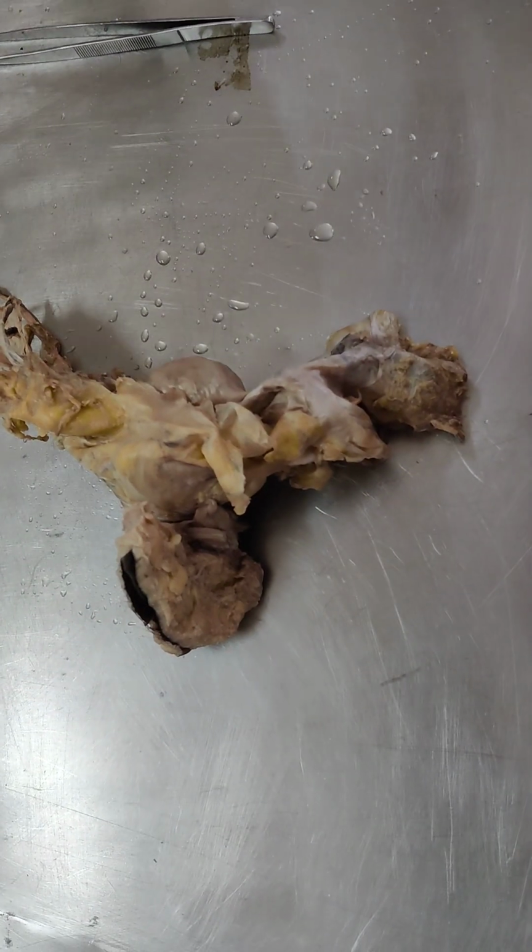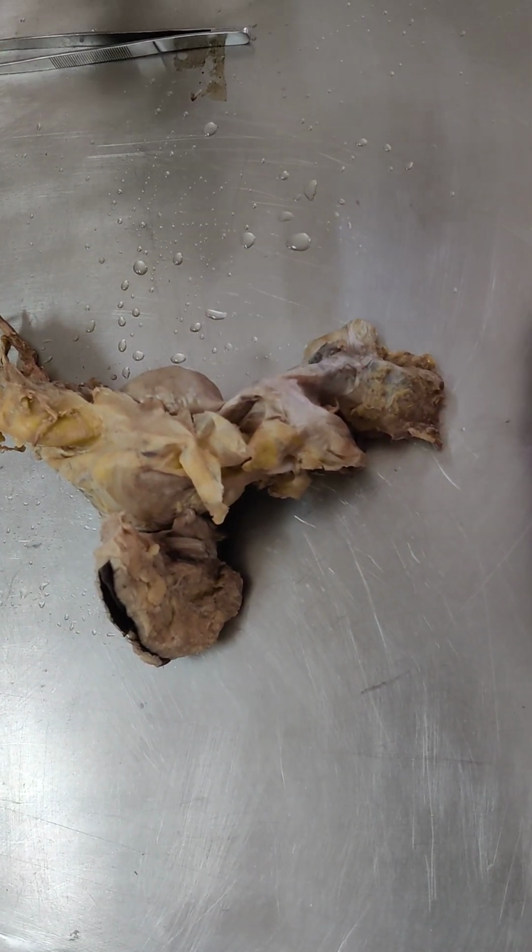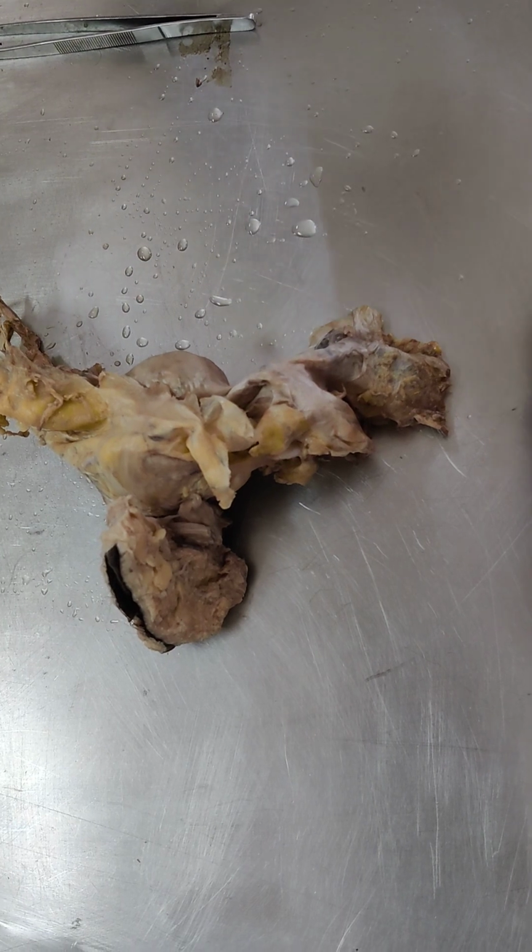Ovarian cysts are referred to as chocolate cysts. This is due to the fact that as menstruation starts, the ovary appears to be greyish in color.